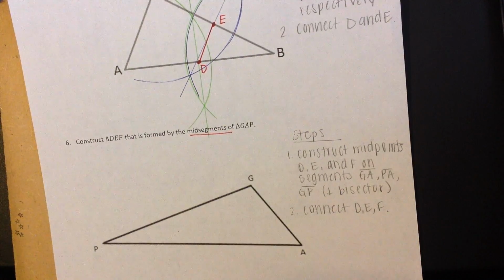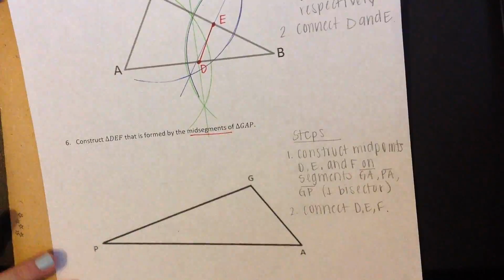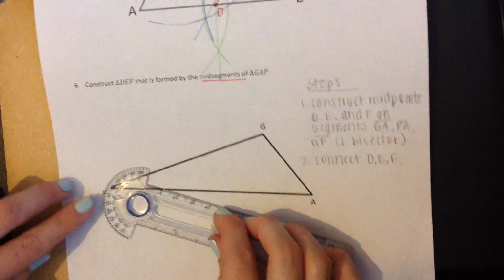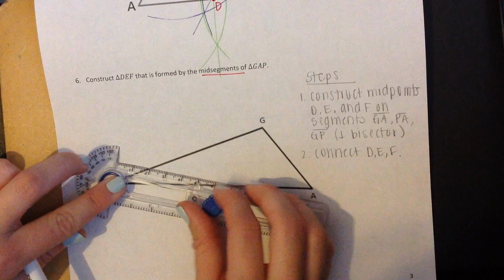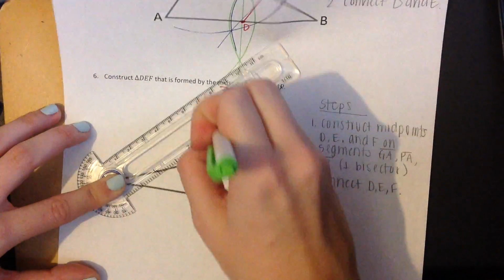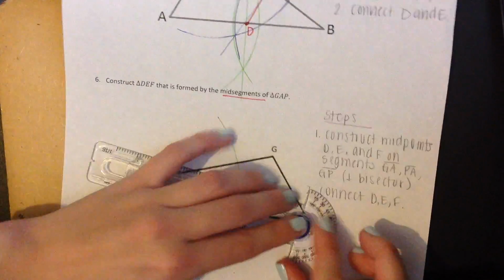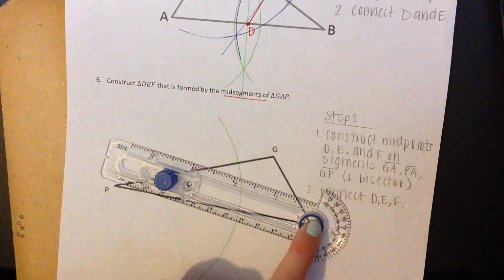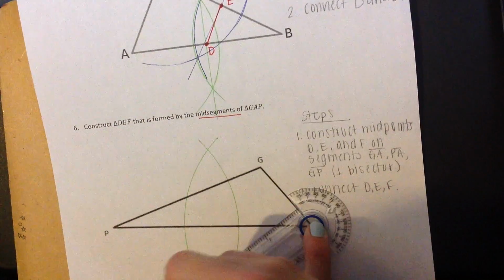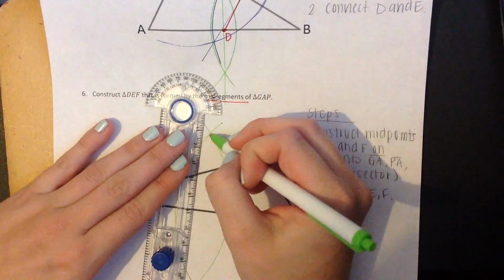So again, using different colors will make your life easier here. I'm going to start by constructing the midpoint of PA. So center on P, radius opened up, swing above and swing below. Switch to A, keep the radius the same, swing above and swing below. Connect.